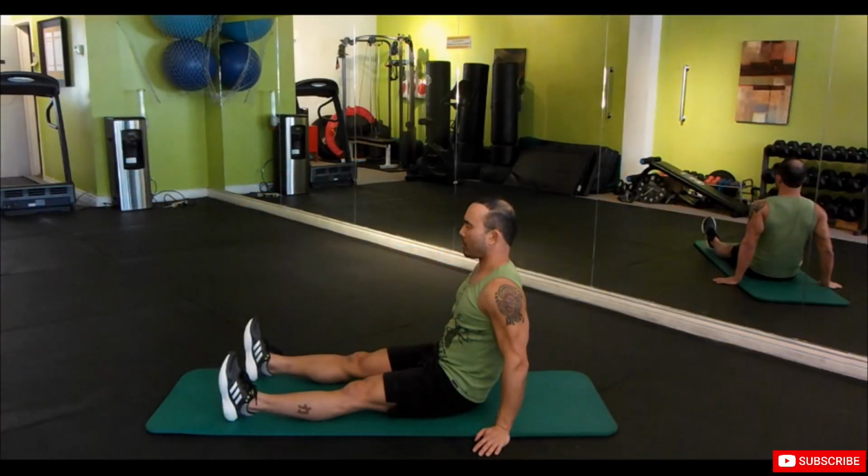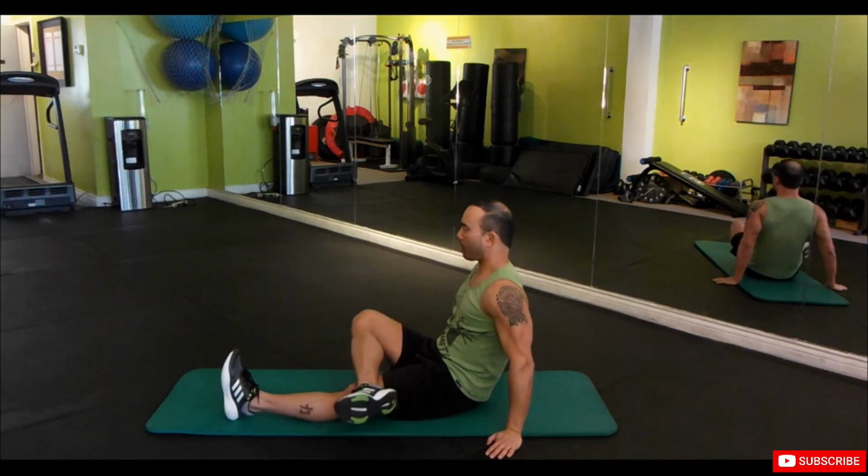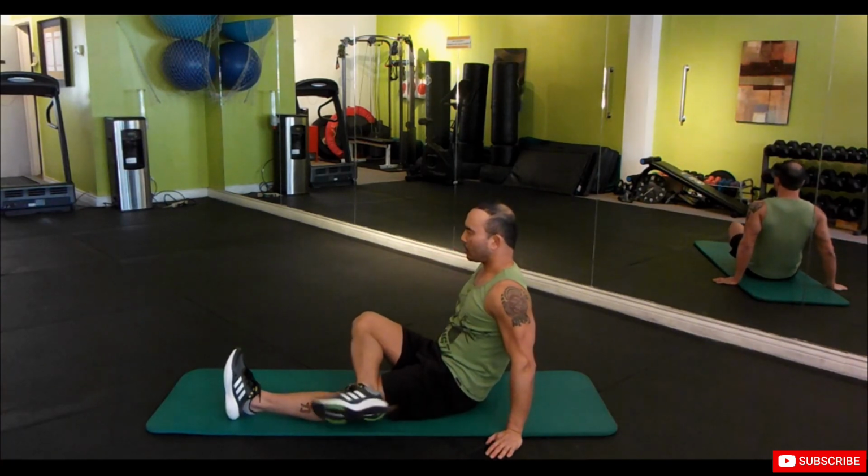We are going to start with your right ankle. Place your ankle over your left leg and keep your back straight. Move your right foot in a circular motion for 15 to 20 seconds.